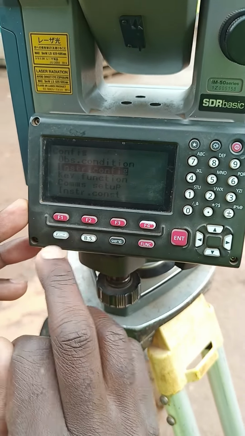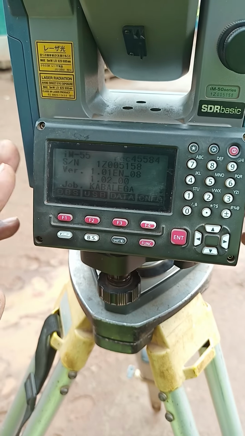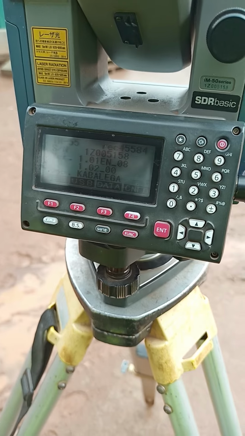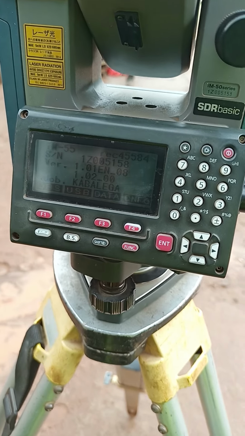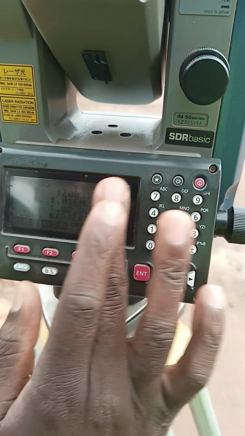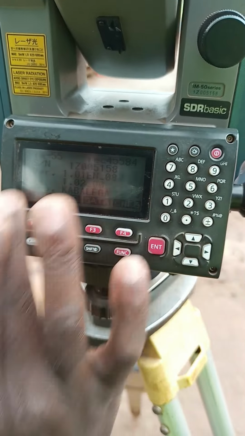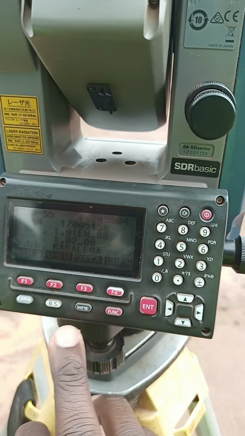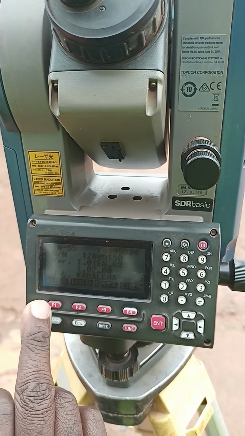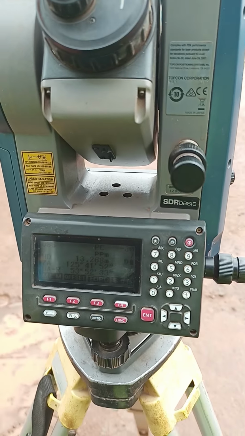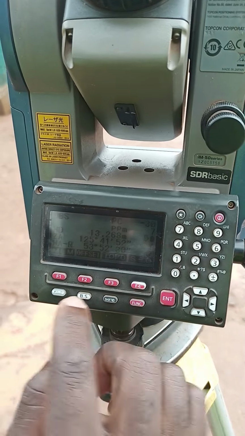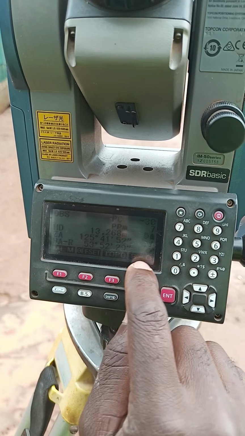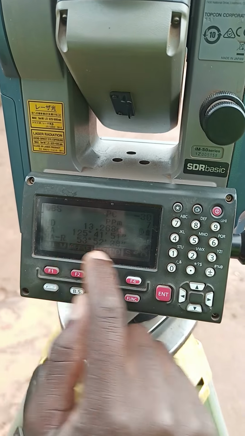Then you escape. It comes back to this page. On this page, sometimes this is the only page. Sometimes when the machine is new, it always comes with this page. When you press OBS, which is observation, sometimes when the machine is new, it will display nothing here at F1 offset top. This one, you just put them.